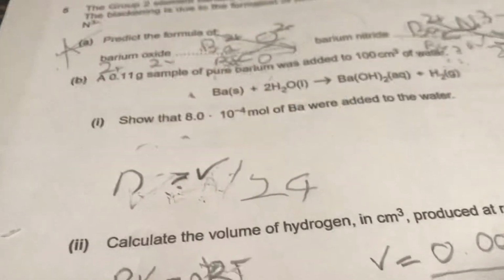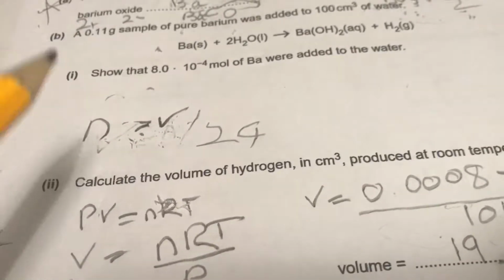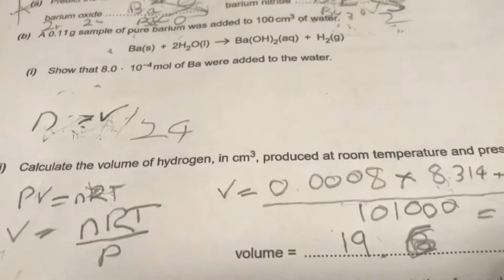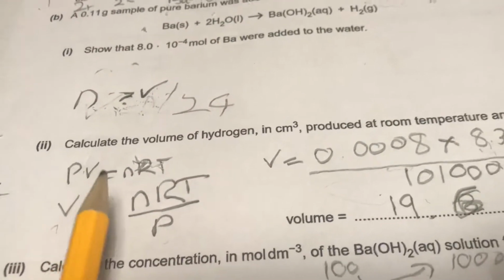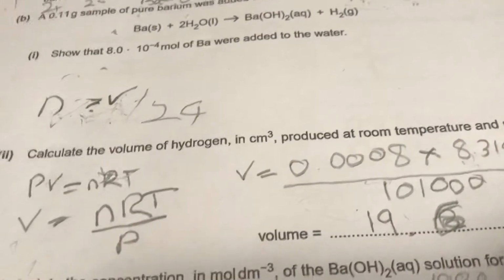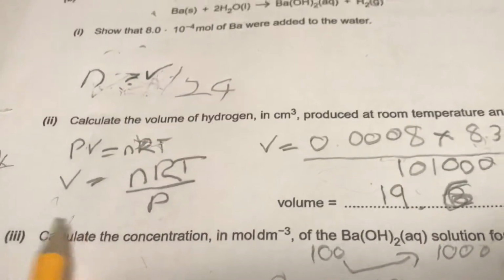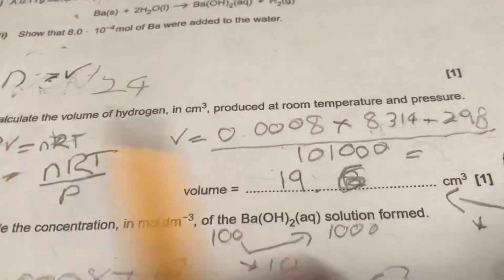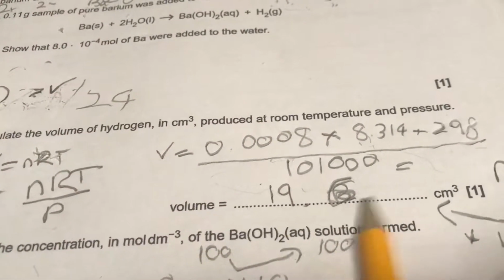Okay? And this second question is asking you to use n equals V over 24 to work out the volume of hydrogen. But in our new context, we would actually use PV equals nRT and rearrange to make V the subject. The answer that you get, within reason of error for rounding, would be exactly the same.